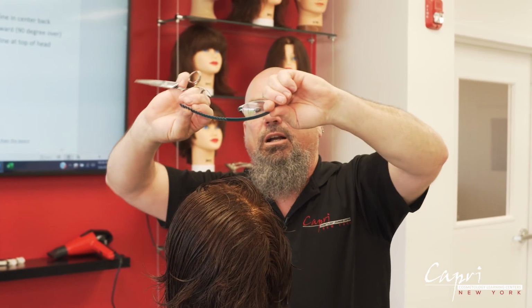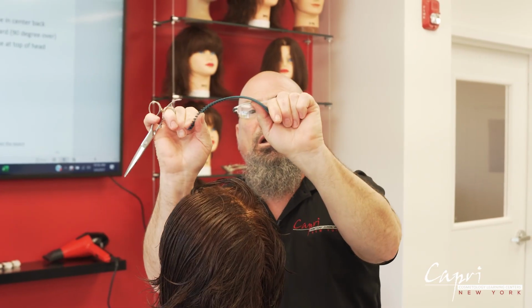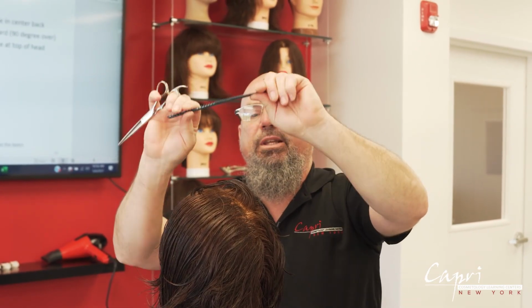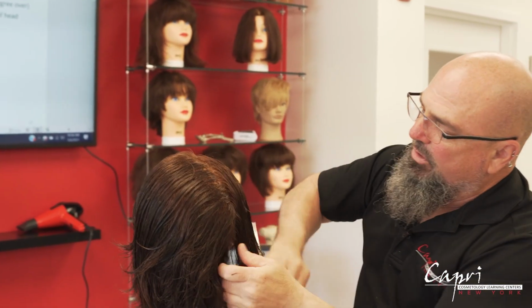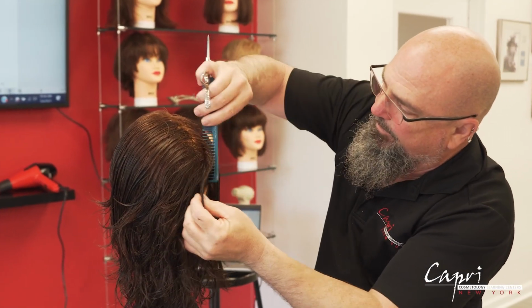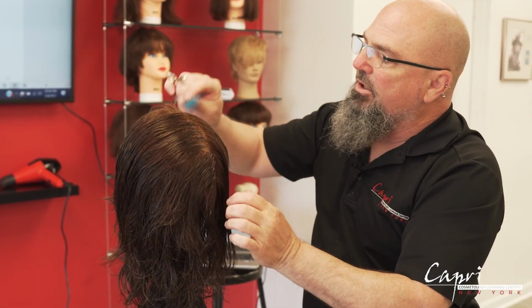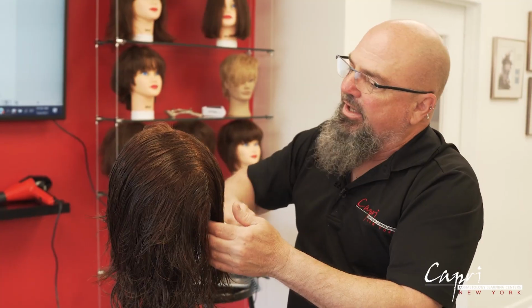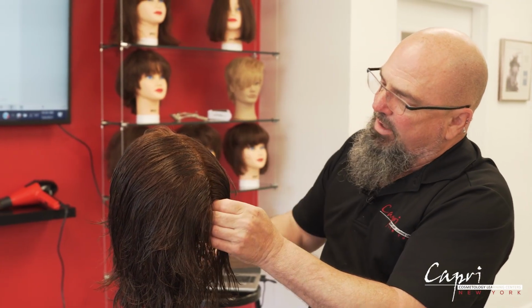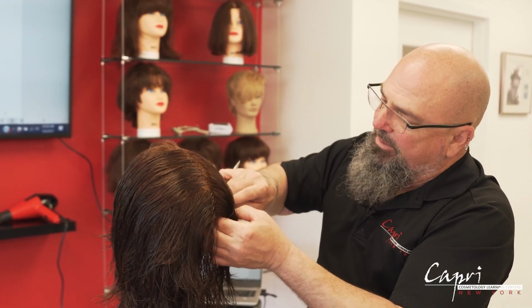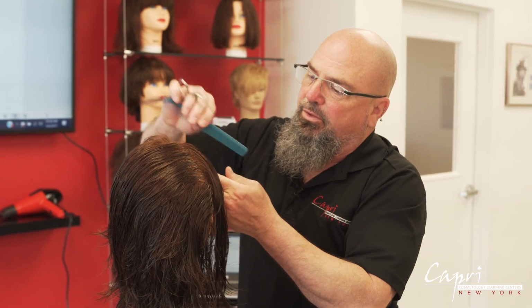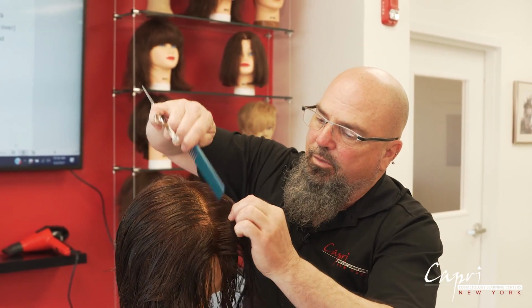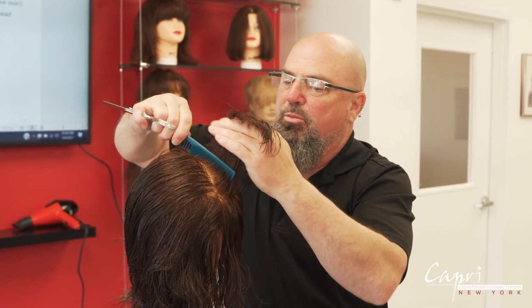So we could have cut a concave here, we could have cut round, we could have done lots of different things with our design lines. Don't think about those for right now. That's for the future. Think about good, clean subsectioning. Think about good scissor stroke. Think about good body position. Those are the keys for you right now in your haircutting world. We're going to finish this up in just a couple more sections.